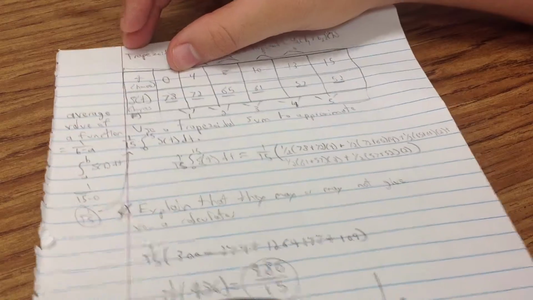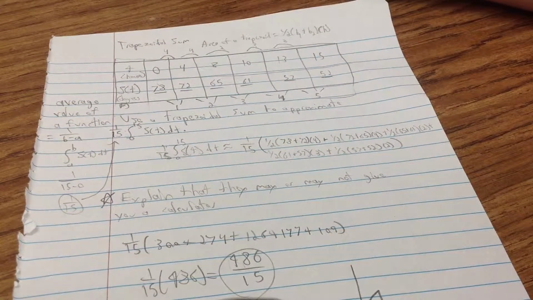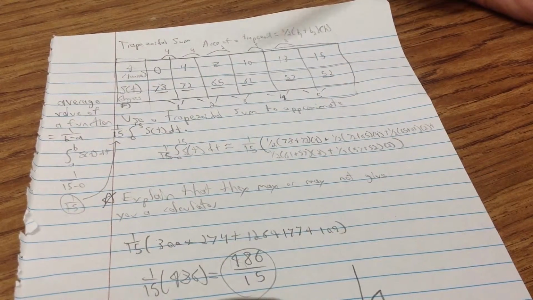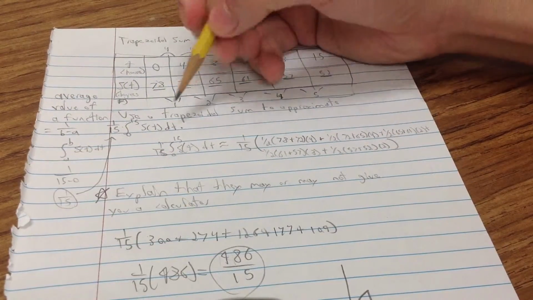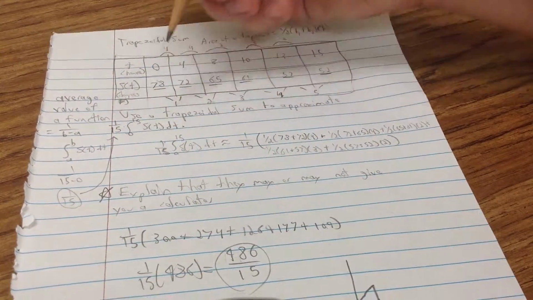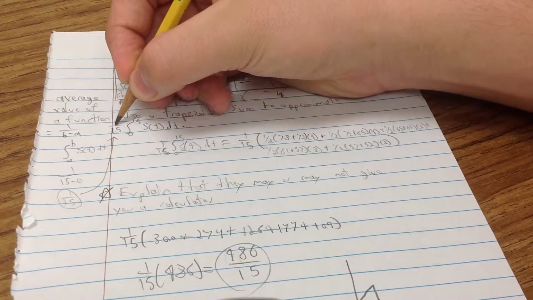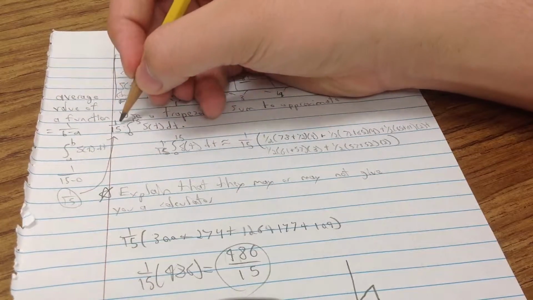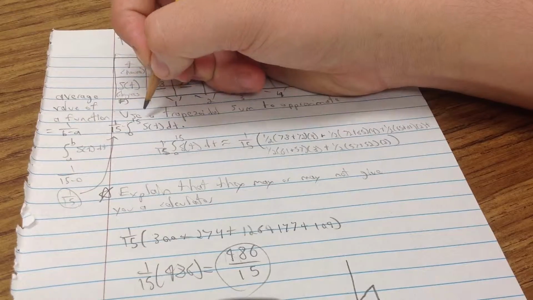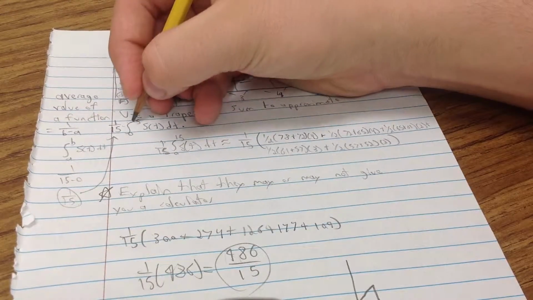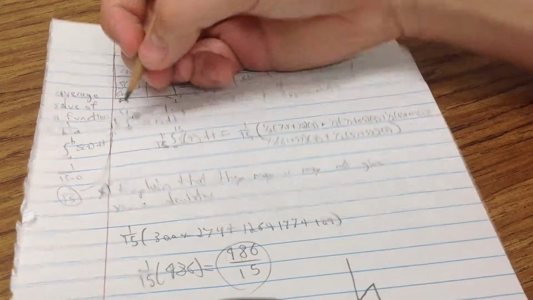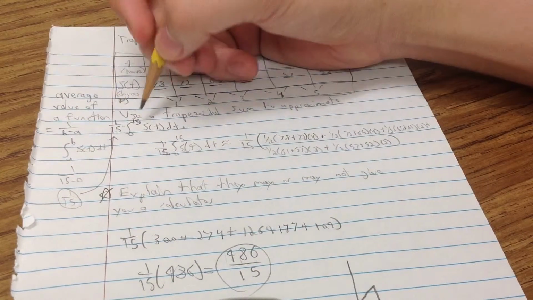Alright, so the way it's going to be phrased on an AP FRQ question is typically, it's going to say, use a trapezoidal sum to approximate an integral like this. Sometimes it might have this weird thing out here where it says 1/15 times this integral, but not always. It may just be this integral right here. I'll explain this in a second.